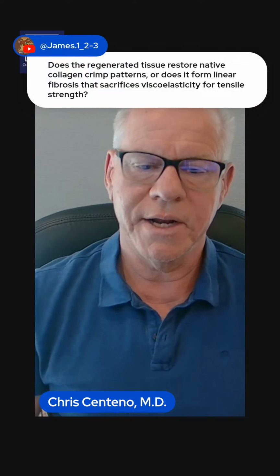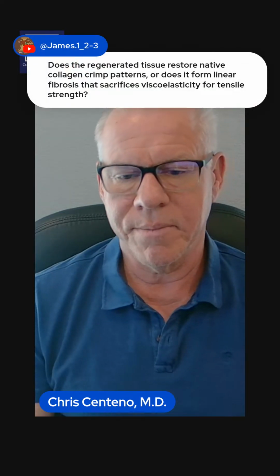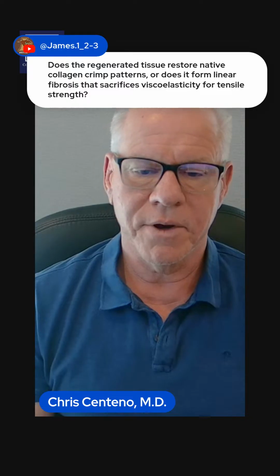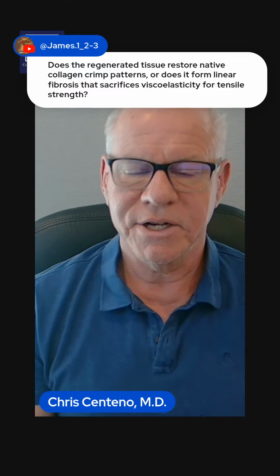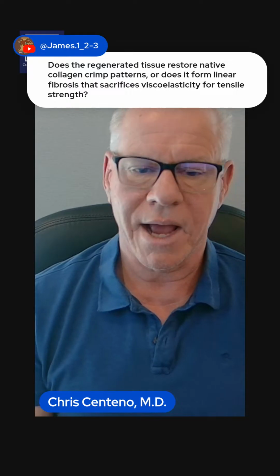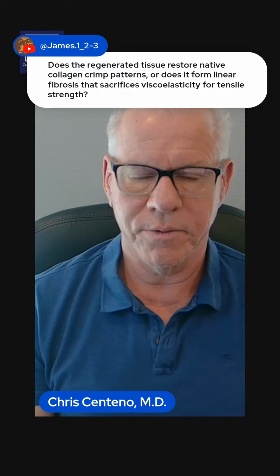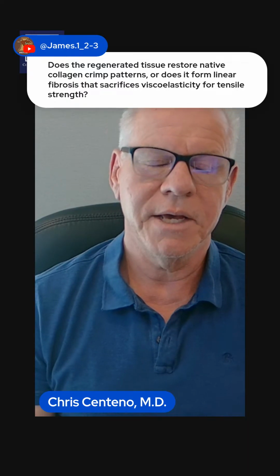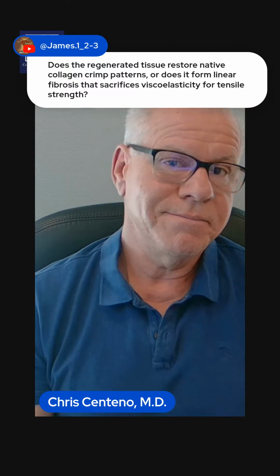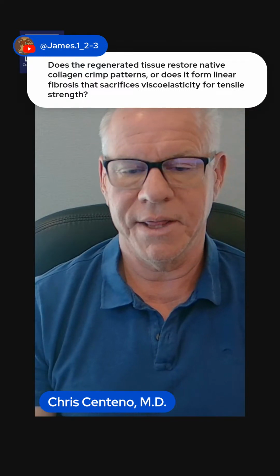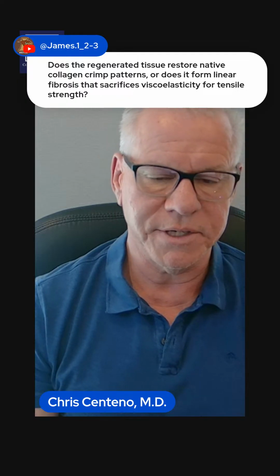James, does a regenerative tissue restore native collagen crimp patterns, or does it form linear fibrosis that sacrifices viscoelasticity for tensile strength? James, I don't think anyone knows the answer to that question right now because it would require you to biopsy tissue after the procedure. That would be pretty much impossible to do in this clinical application of the PICL procedure.